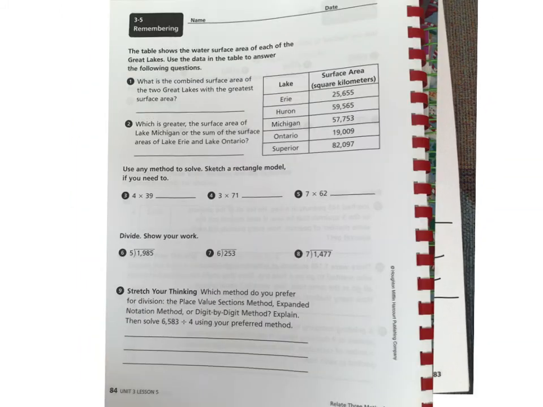Okay? All right, here we are on the back side today. And we are only going to be doing the top half of our paper, so we can cross off this bottom part right here. Okay? I want you to do up here with the table. They've got different lakes, and the table shows the water surface area of the Great Lakes. You're going to use this information to answer your question. So you're going to need some of your white space here. It says, what is the combined surface area of the 2 Great Lakes with the greatest surface area? So I'm going to pick the 2 lakes that have the biggest number and add them up.